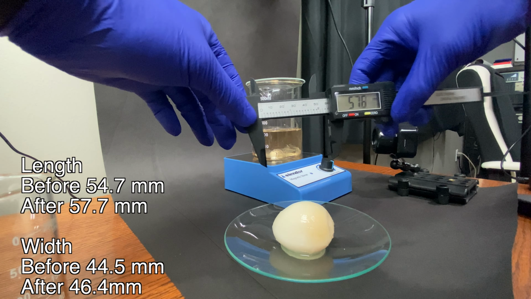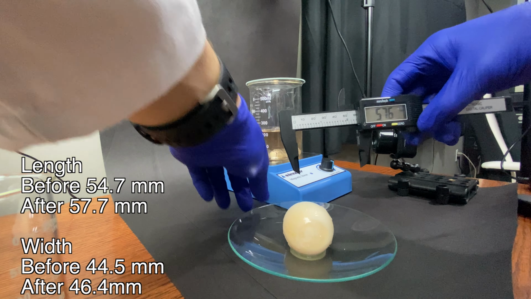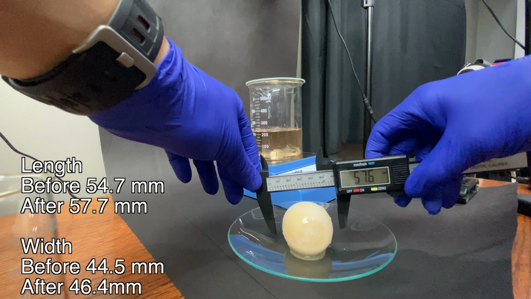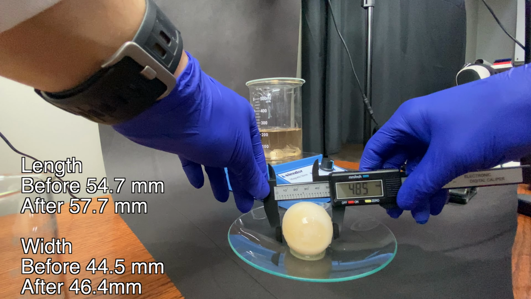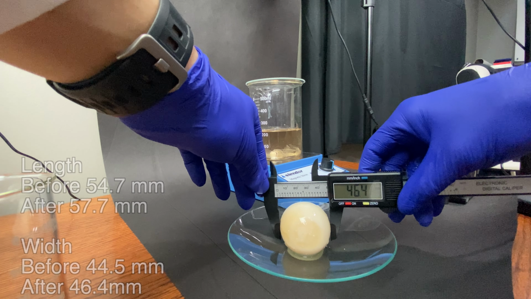In this solution, the egg only increased approximately 5.3% in length and 4.2% in width. The highest strength acid actually resulted in the lowest percent change in size overall.